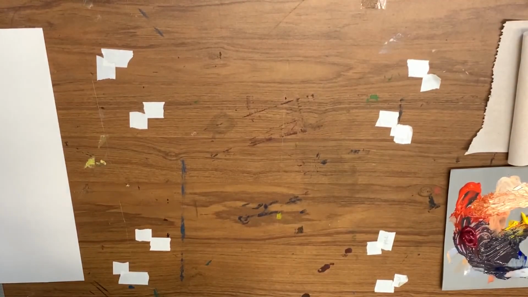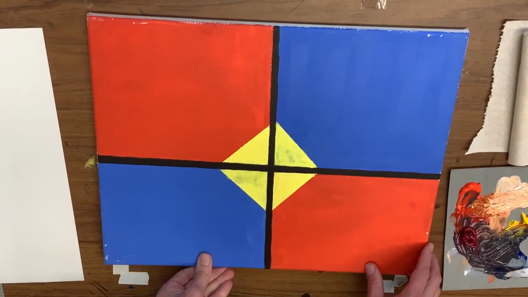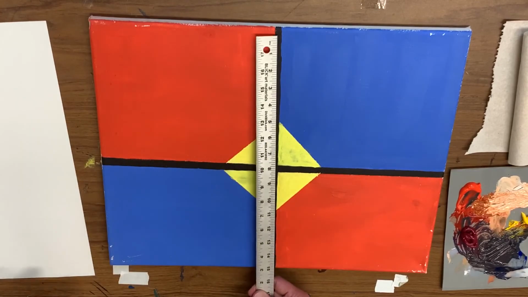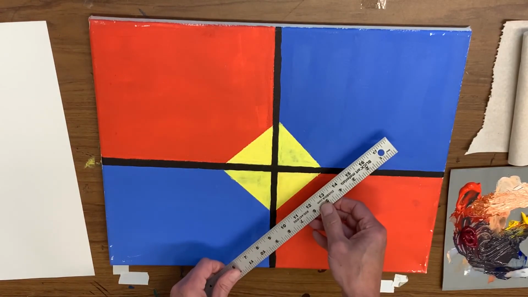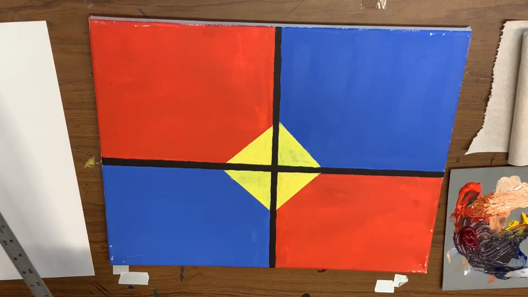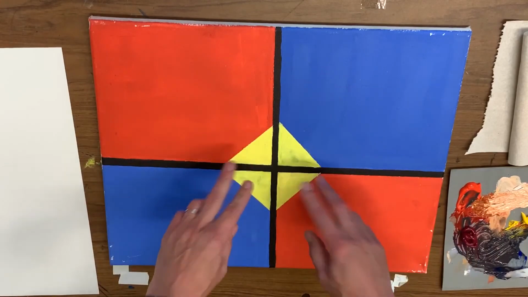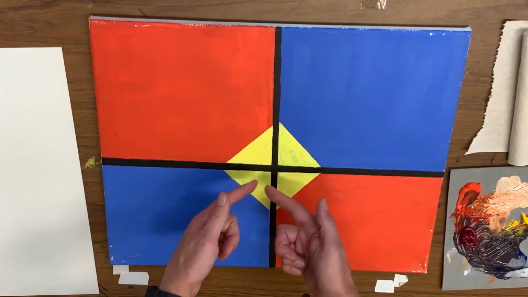Something else that was done here. It's going to be this way or that way. Not so bad, not so good. But one of the things I want to point out is you can obviously use your ruler to make straight lines and forms, geometric forms, if you want to. The interesting thing about this is that we come here to the center where it's this yellow with this black, right? It's like a bullseye.